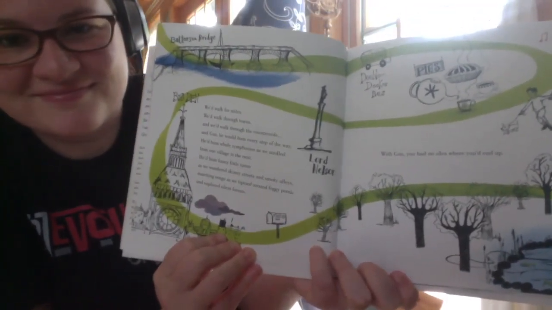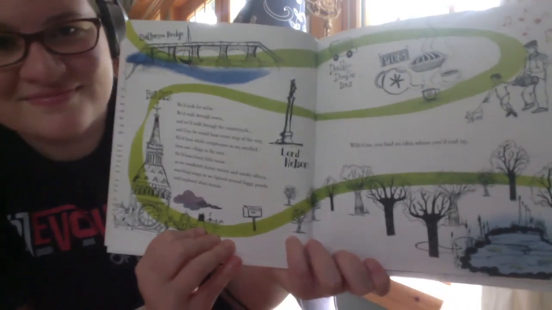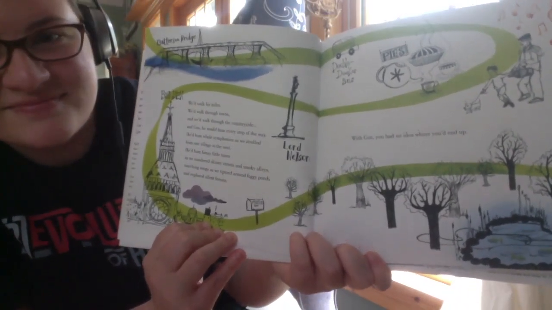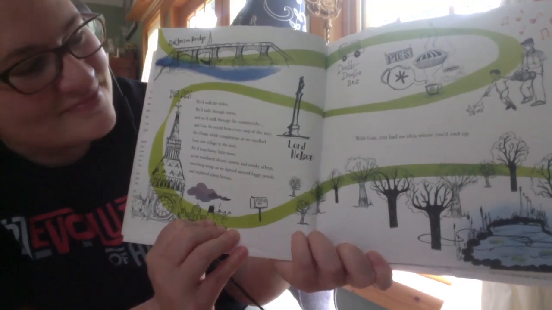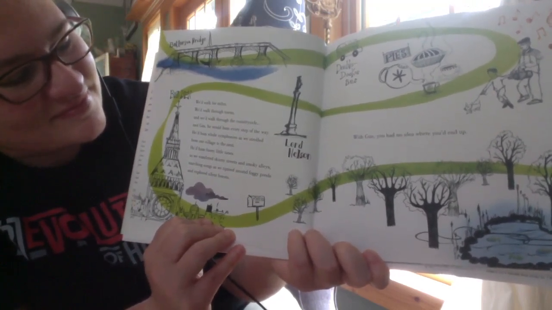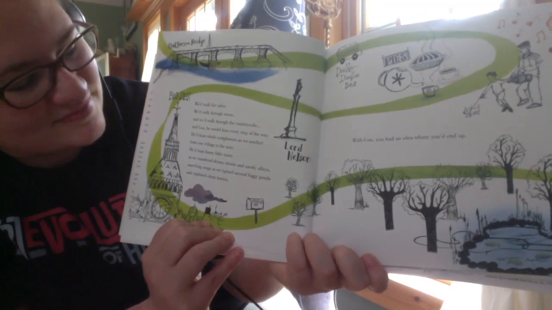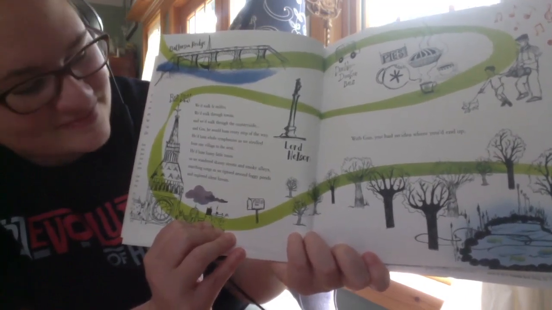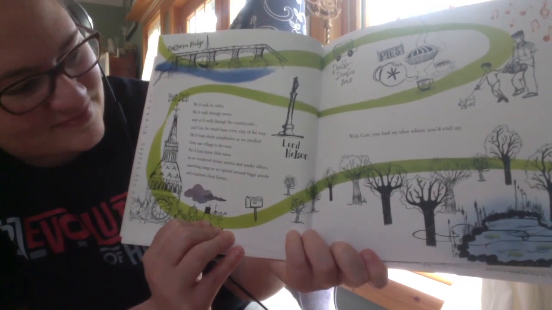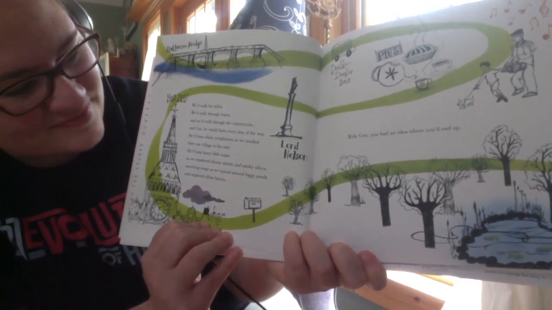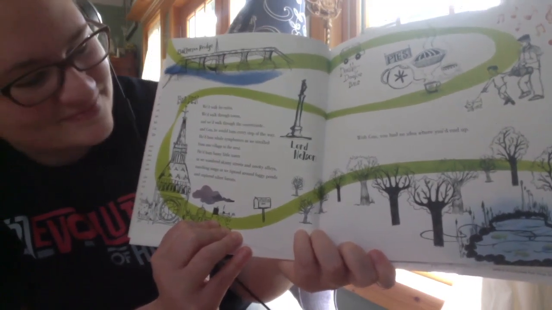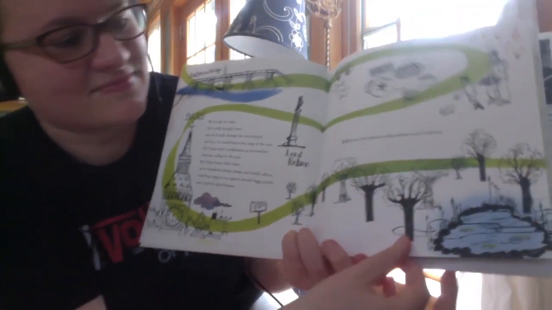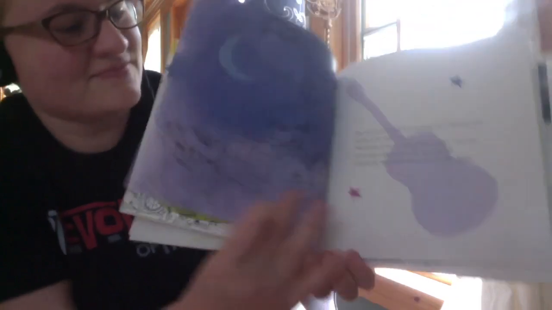We'd walk for miles. We'd walk through towns, and we'd walk through the countryside. And Gus, he would even hum every step of the way. He'd hum whole symphonies as we strolled from one village to the next. He'd hum funny little tunes as we wandered skinny streets and smoky alleys, marching songs as we tiptoed around foggy ponds and explored silent forests. With Gus, you had no idea where you'd end up.